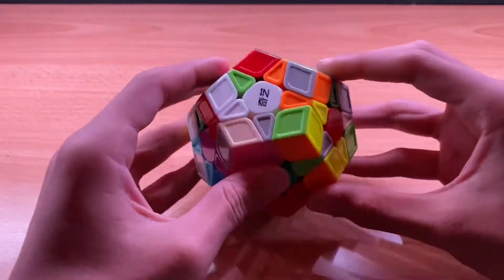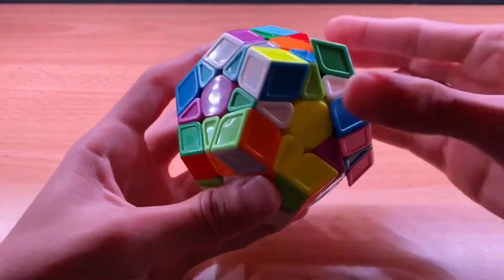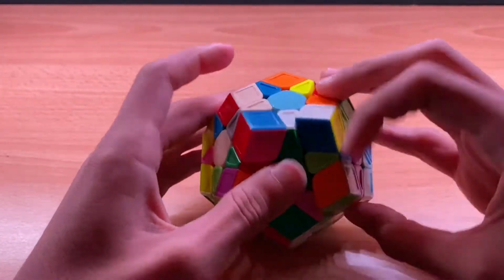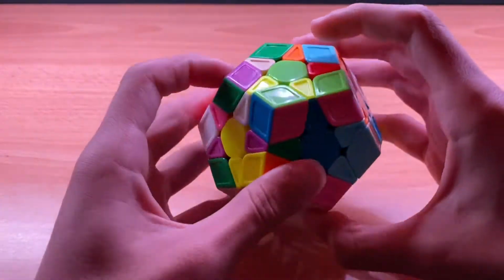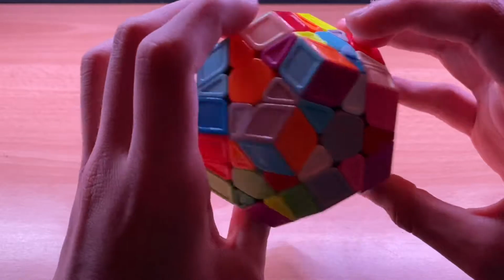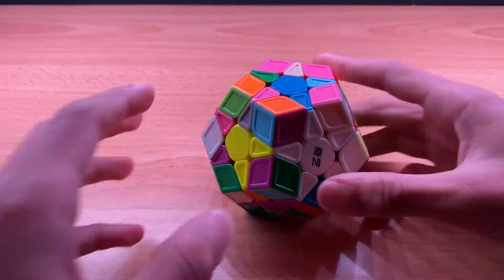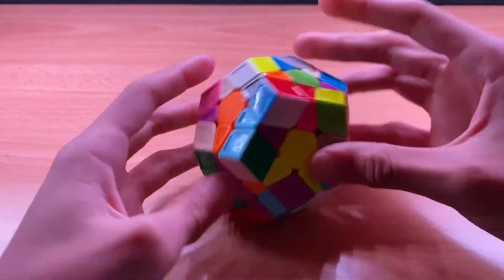So now I'm going to be showing an example solve of the Megaminx with the beginner's method. I'm just trying to get the white star in the first layer.